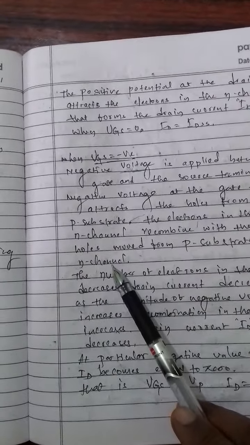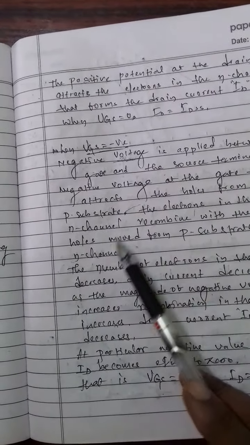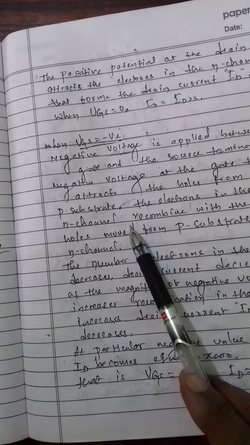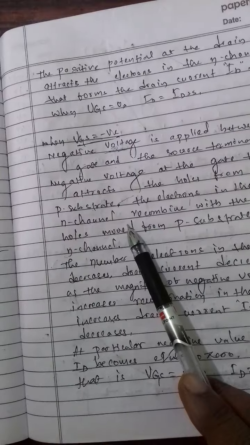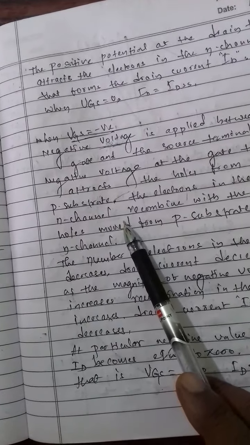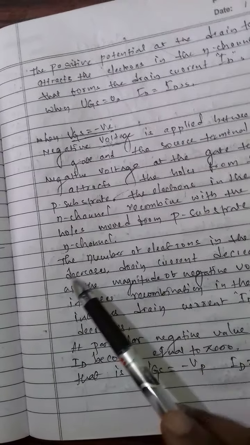That is, the electrons will move from the diffused region to the P substrate, and similarly a positive potential at the N channel attracts the holes.